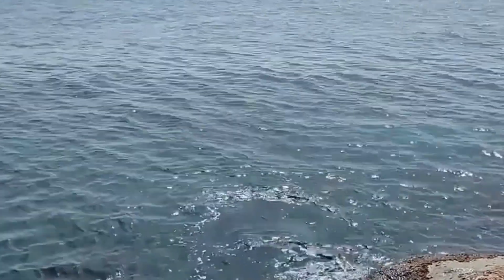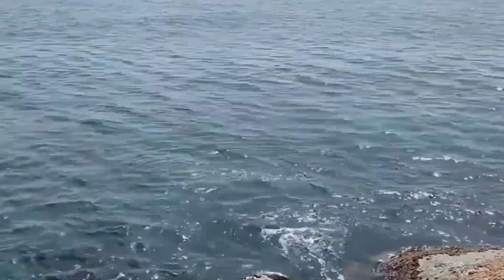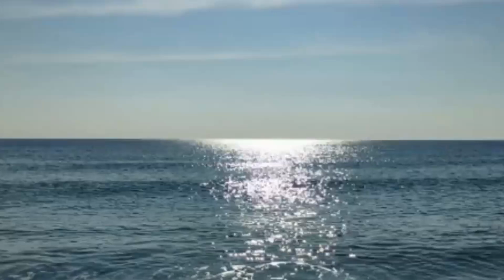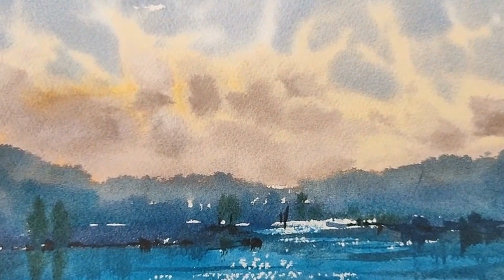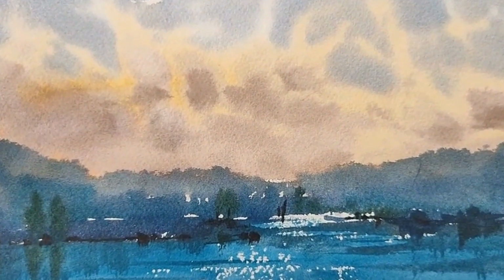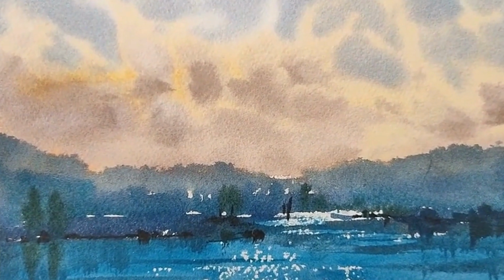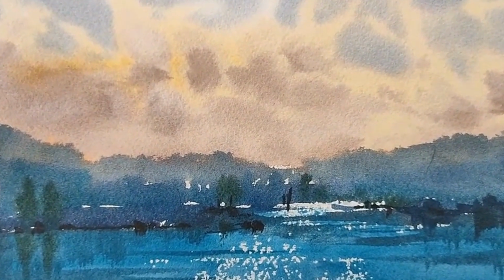Now look at the typical glimmers that the sun produces on the sea. They are so powerful that to represent them, we will always use the white of the paper. And we're going to take advantage of its texture, in case we have a rough paper, to enhance this effect. We will always create these glimmers using this specific technique, the dry brush. Be careful, don't use any other technique for this.